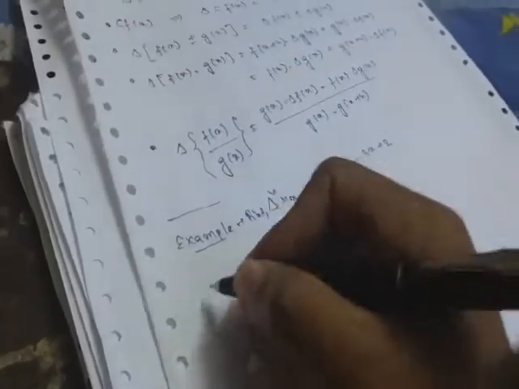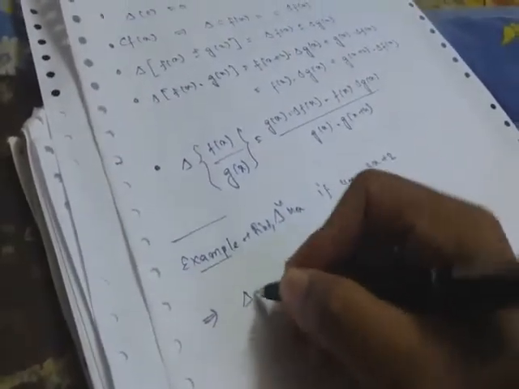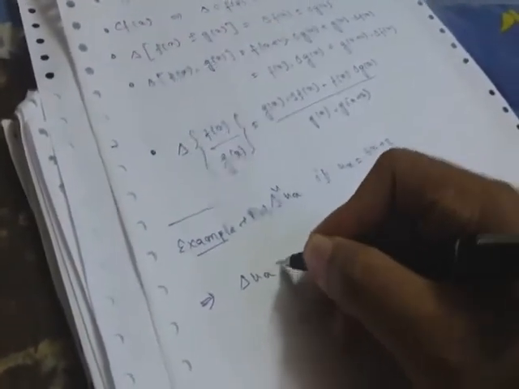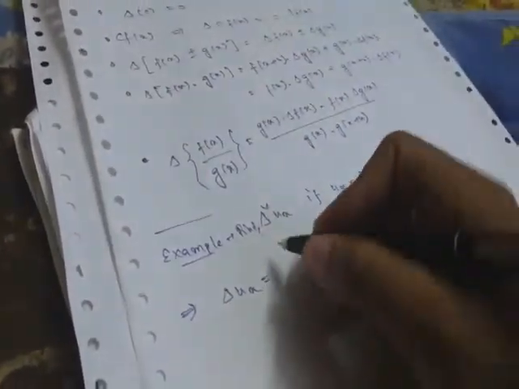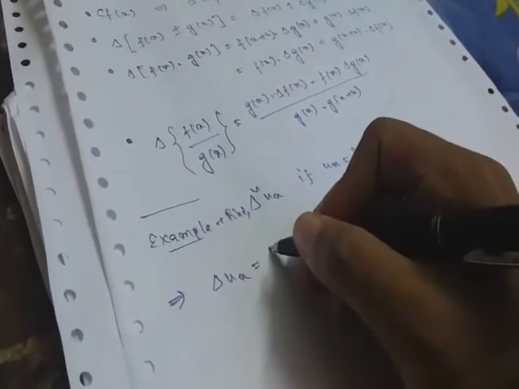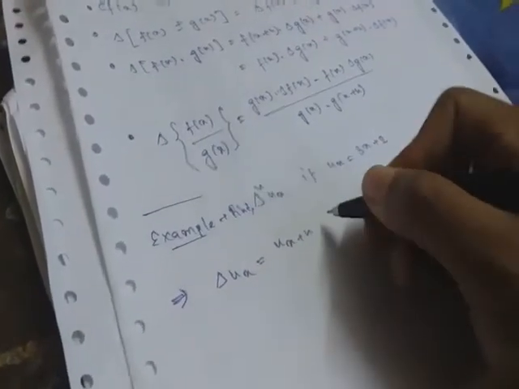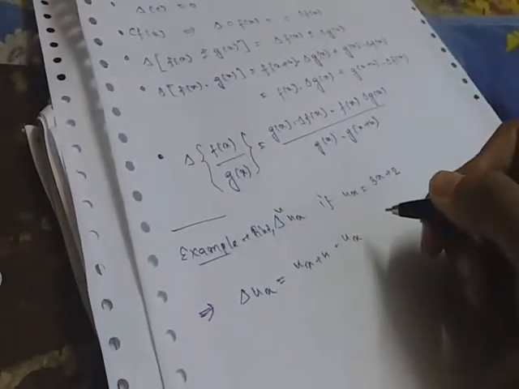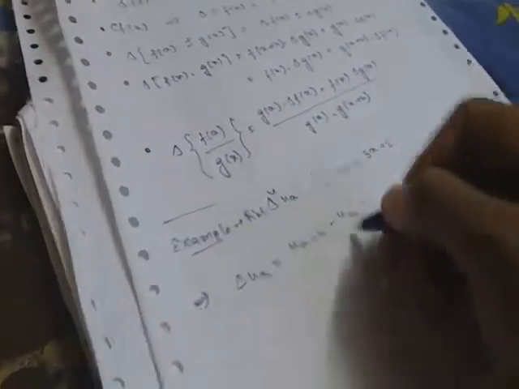Okay, so at first we have to find the first order. Then del of u of x is equal to what? Del of u of x will be equal to u of x plus h minus u of x. Right. So we get this from the definition.